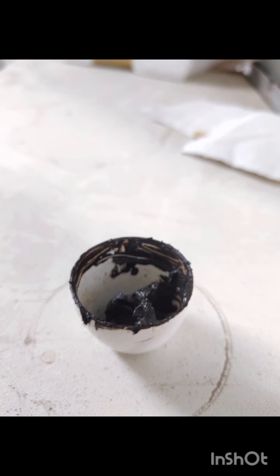After filtration, transfer the wet copper hydroxide precipitate to a crucible using a spatula. Heat the crucible with the precipitate on a Bunsen burner to dry it. Gradually increase the temperature until the precipitate turns into dark brown copper oxide.